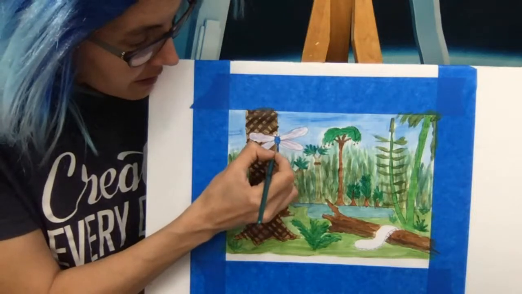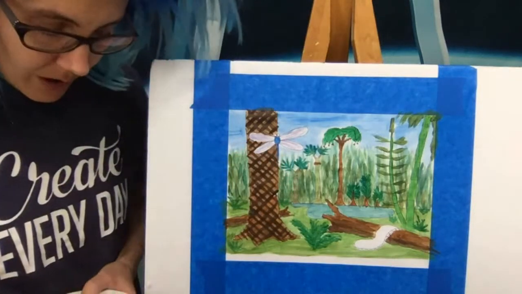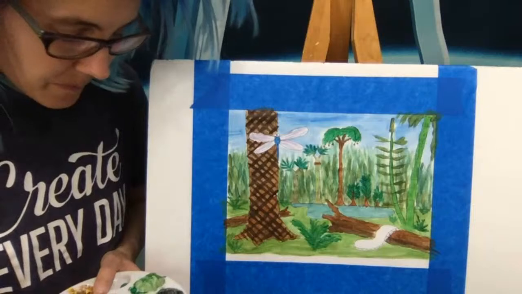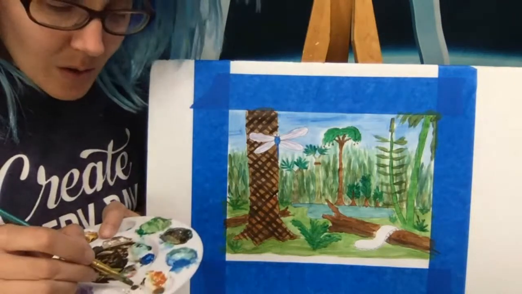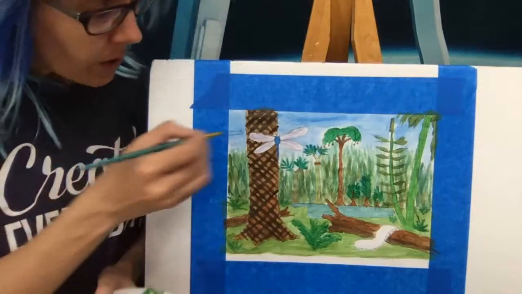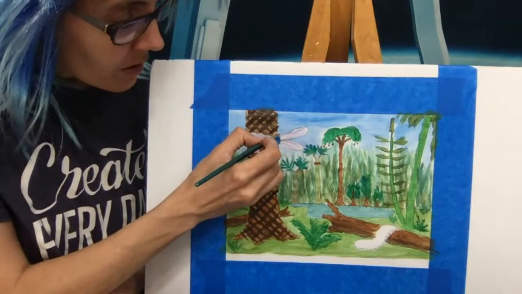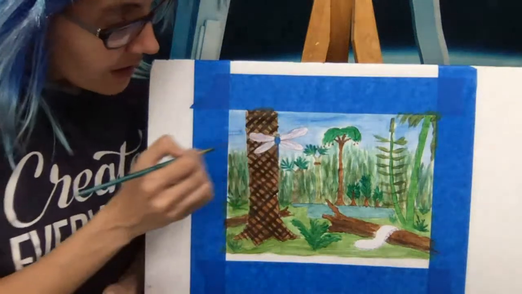And kind of along the body. And then for the eyes, some silvery color would work well, but I don't have any silver, so I'm just going to get a little bit of this brownish water and sort of paint the eyes a little brownish, and that works well.